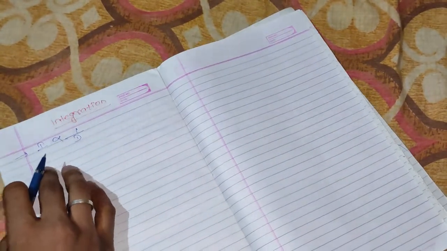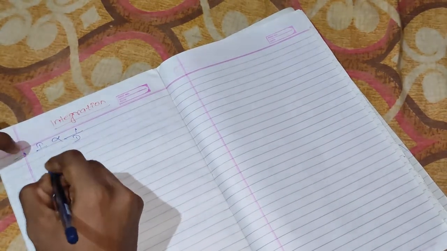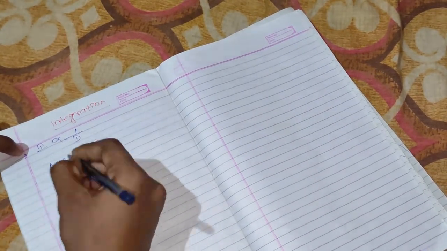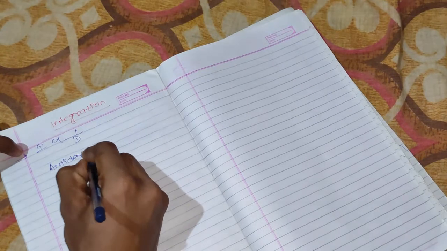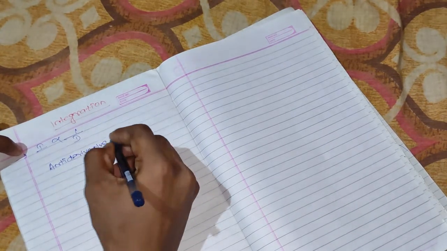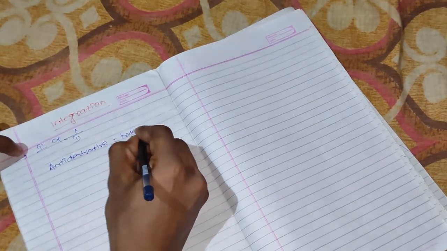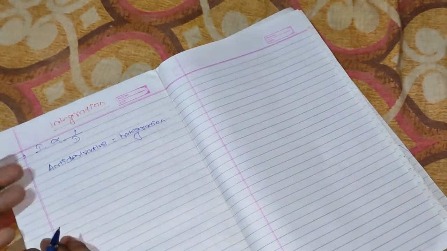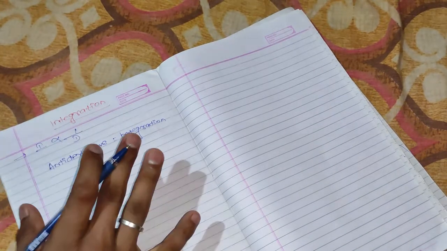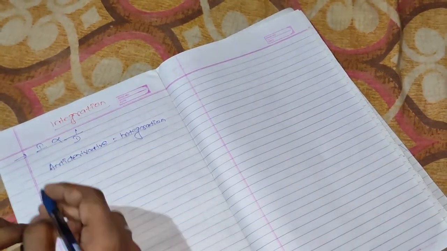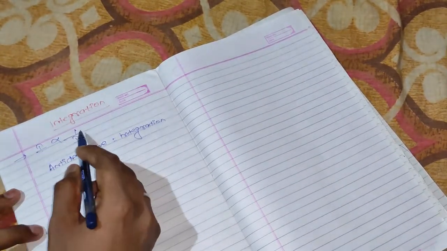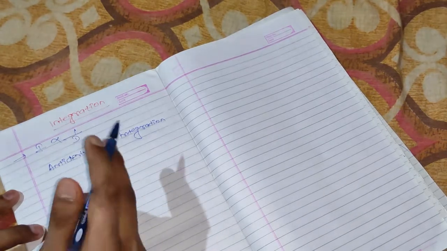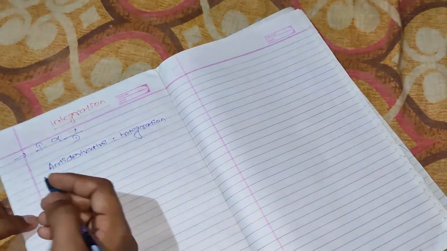Sometimes it is asked that you have to find the antiderivative. Antiderivative has the same meaning as integration. So sometimes it is asked to find the antiderivative instead of integration. Never confuse that. Now we have said integration is the inverse process of differentiation. I hope you all know what differentiation is.